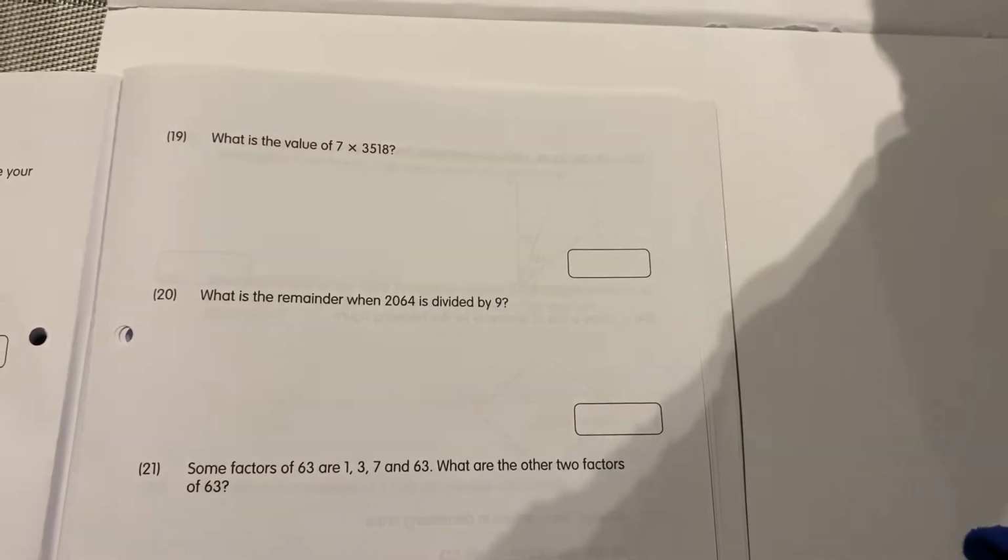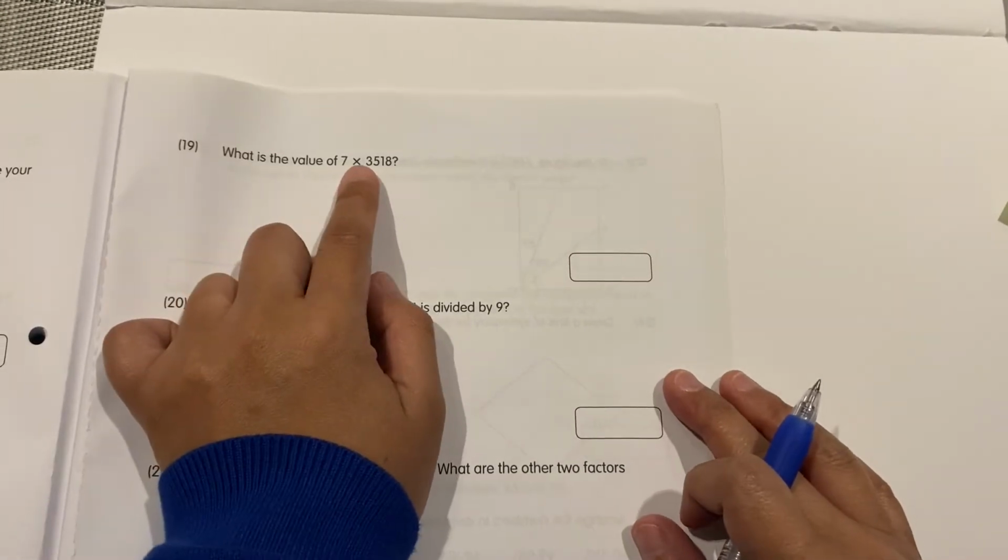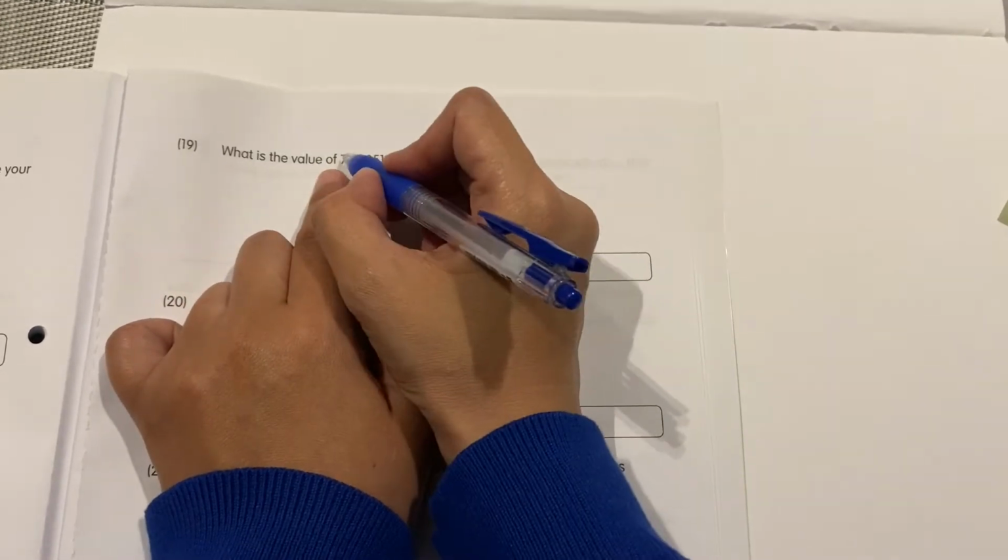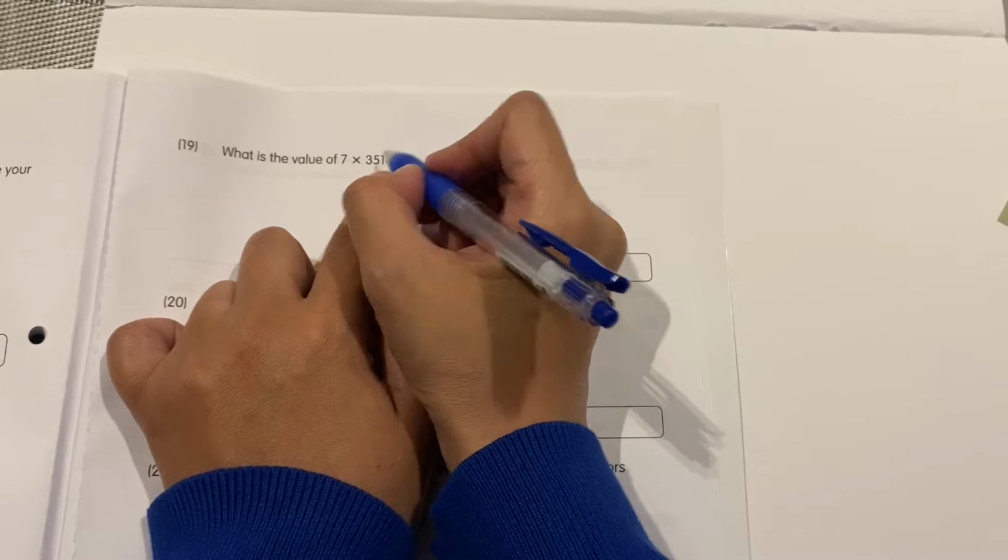Okay. Right, question 19. What is the value of 7 times 3,518?